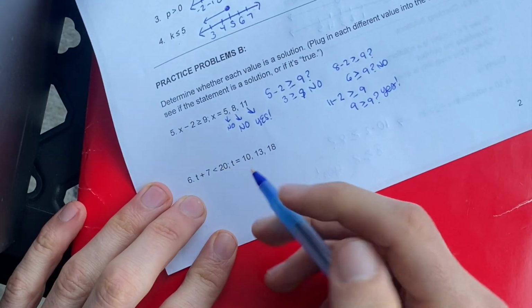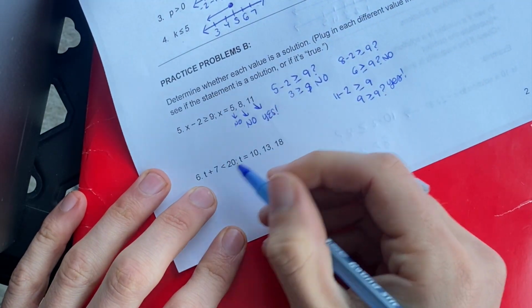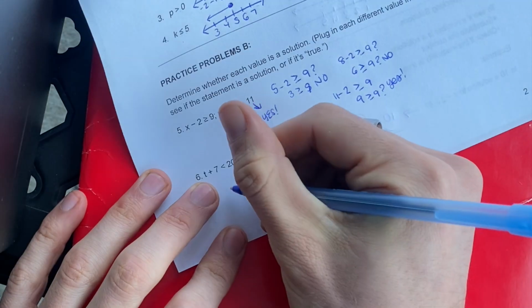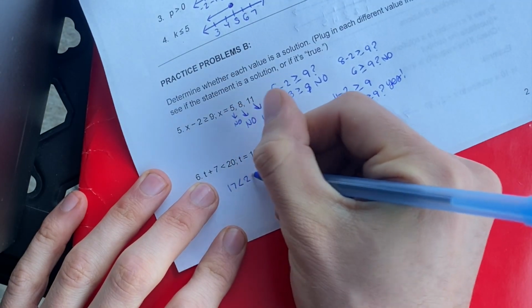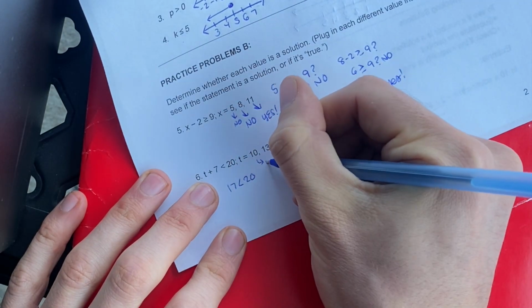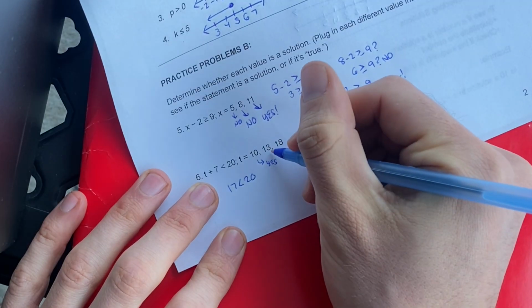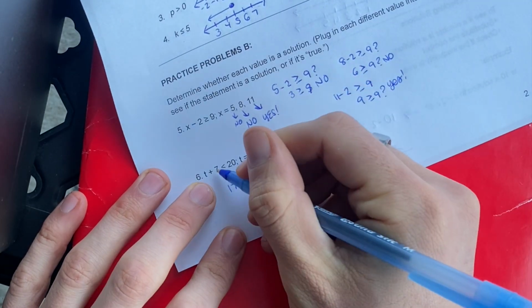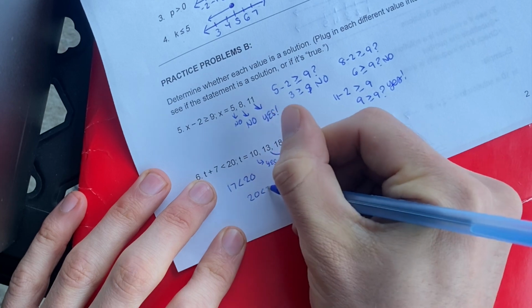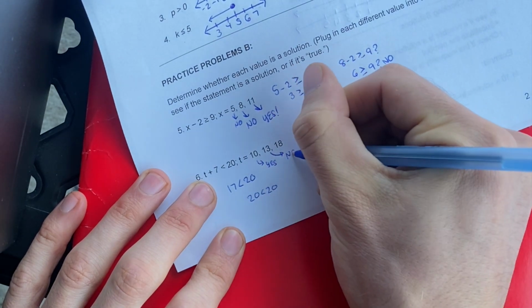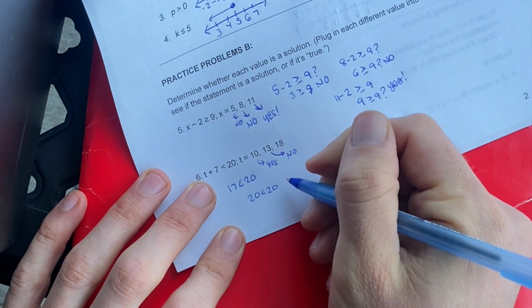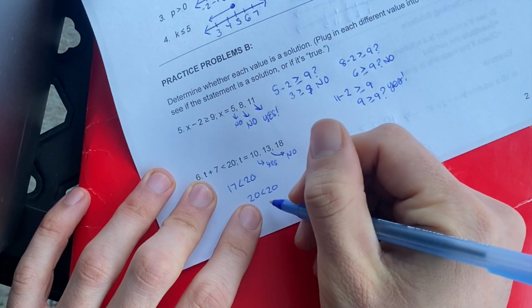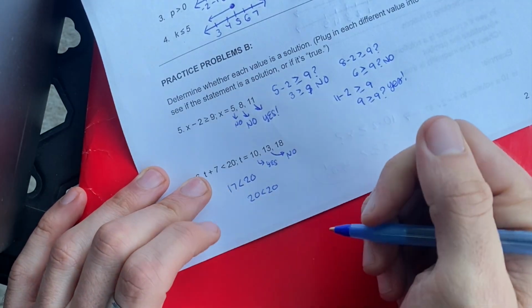For this one, do the same thing. So we add 10 into there. 10 plus 7 is 17. Is 17 less than 20? Yes, it is. How about 13? 13 plus 7 is 20. Is 20 less than 20? No. If it was less than or equal to, it would be yes, but it just says less than. And no, it's not less than because it's the same.